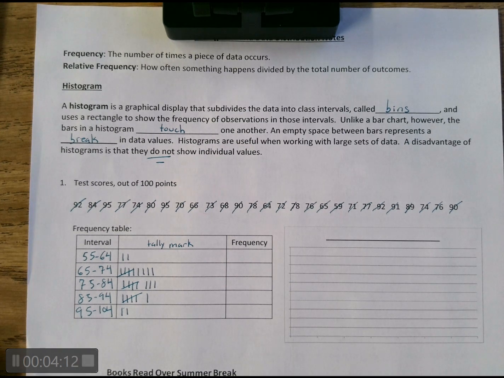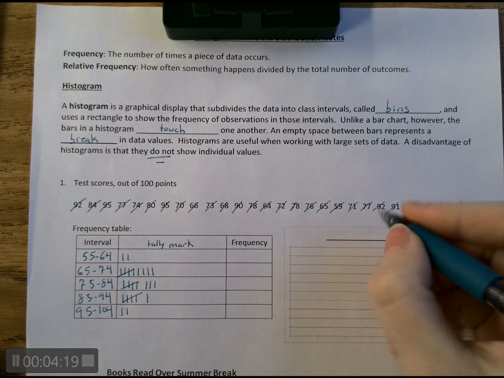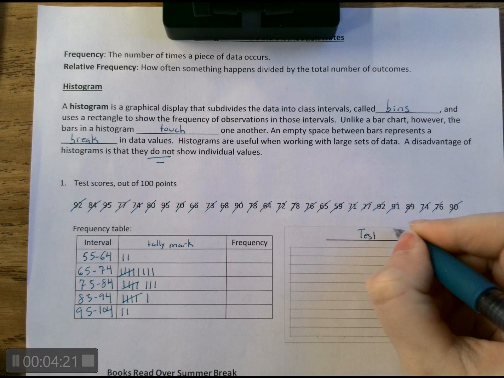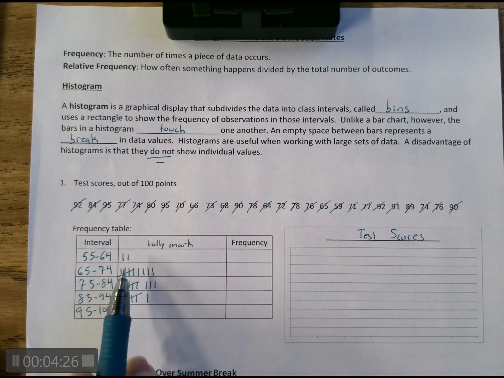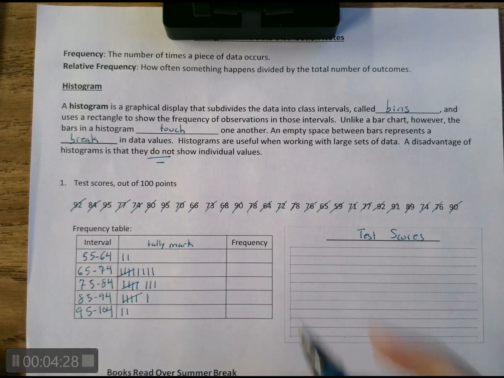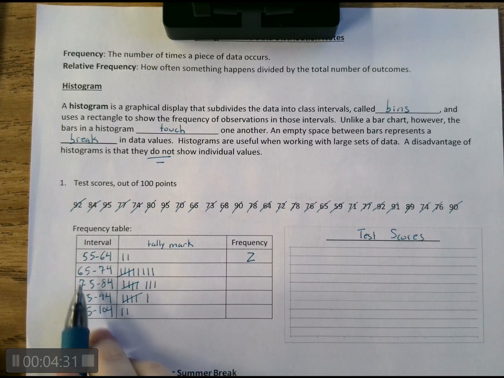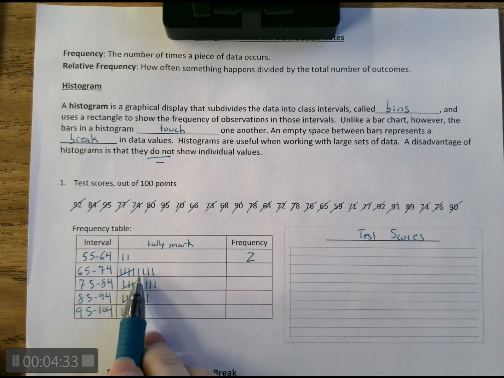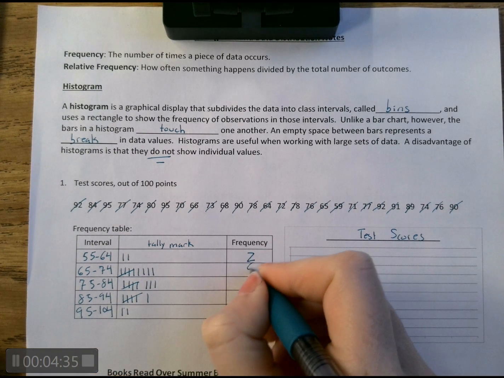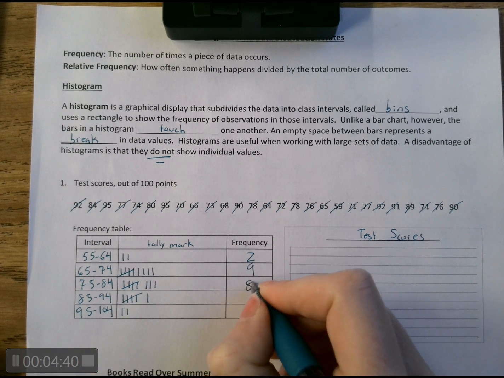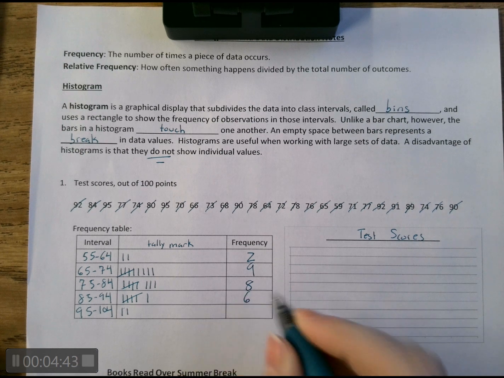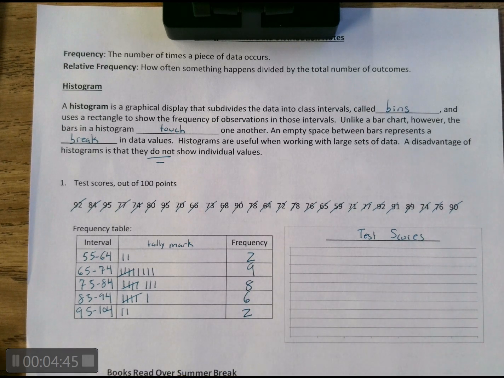Cool. Alrighty. So now we have our lovely chart over here that we get to draw our histograms. So I'm going to say test scores. And the way that they're going to do this, the easiest way, is to count up your tally marks. So for 55 to 64, I have 2. For 65 to 74, I have 5, 6, 7, 8, 9. 75 to 84, I have 5, and then plus 3 gives me 8, 5, 6, and then 2.